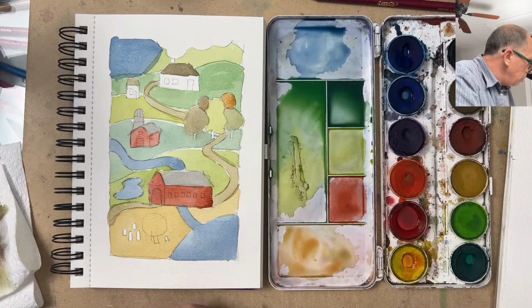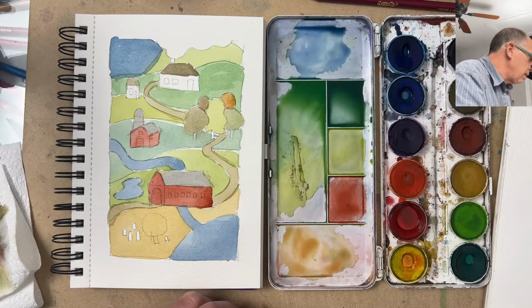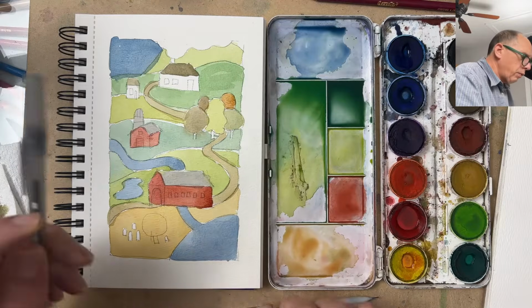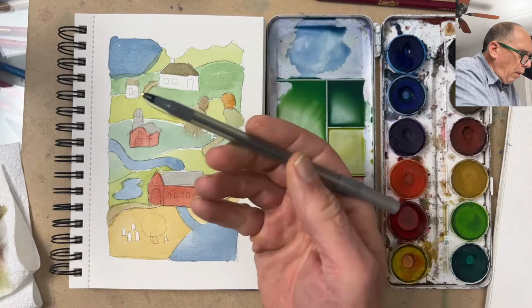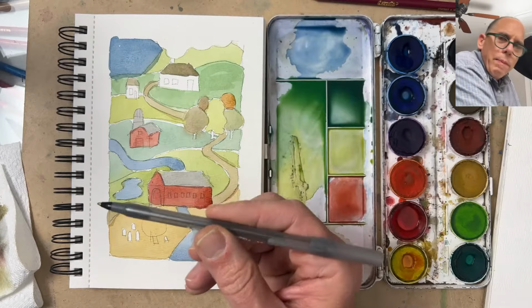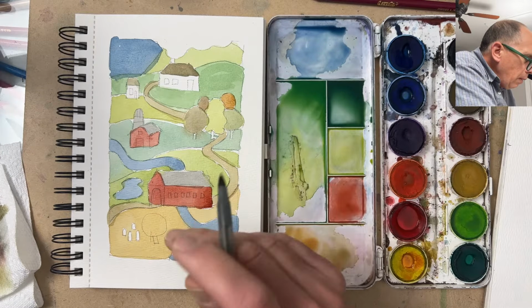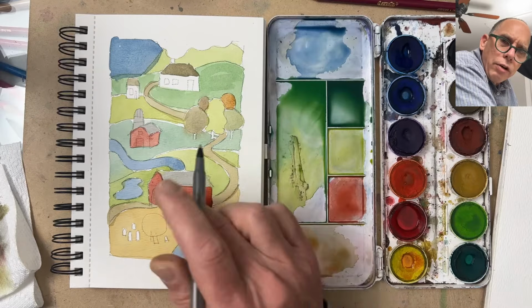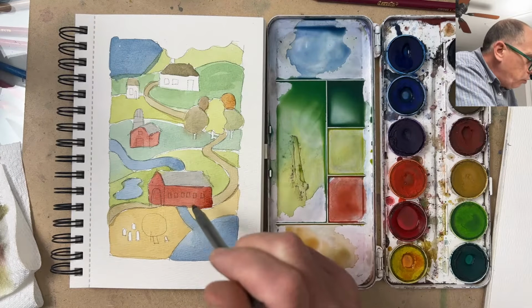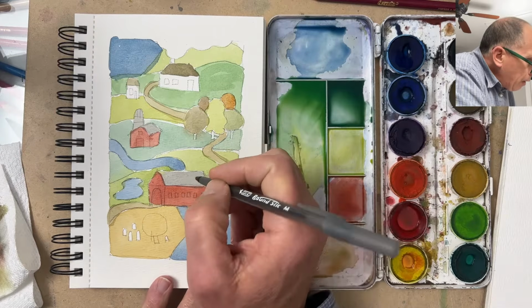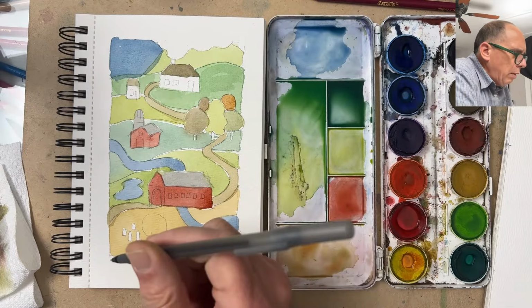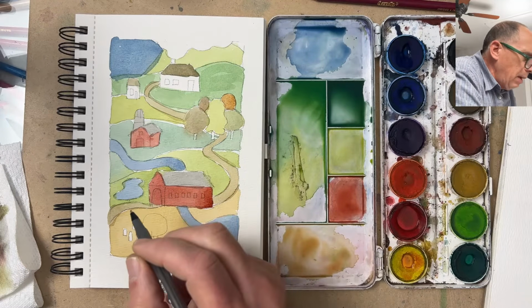Now what I'm going to do is switch over to a ballpoint pen. The ballpoint pen won't work on a wet surface, so you want to make sure that whatever you're drawing on, it's dry. The only reason I'm doing it this way is mainly for time.